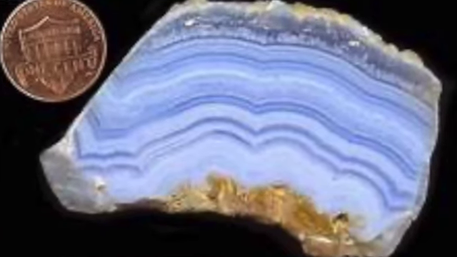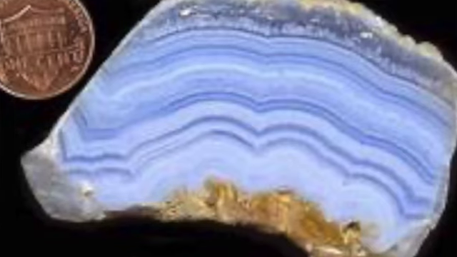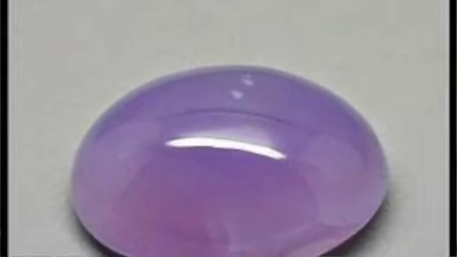And one of my absolute favorites, obviously you've probably seen blue lace agates because I've sold them over the years. You've probably seen blue chalcedony or even purple chalcedony, and they are absolutely beautiful, and they're mined all over the world, because I already told you quartz is the most plentiful gemstone on earth.